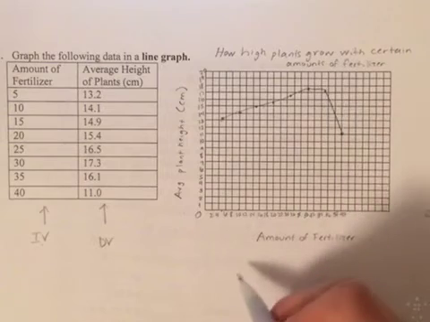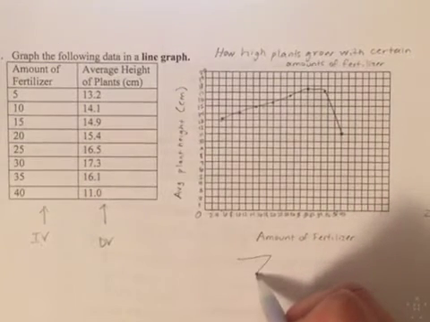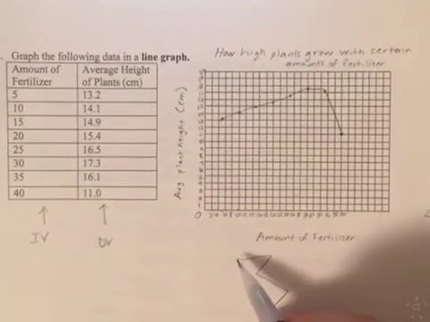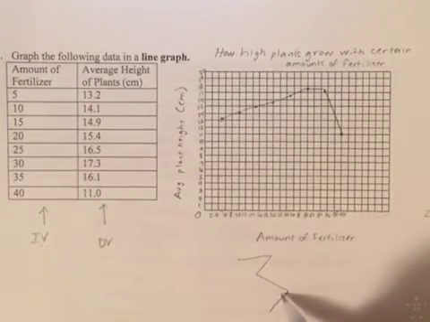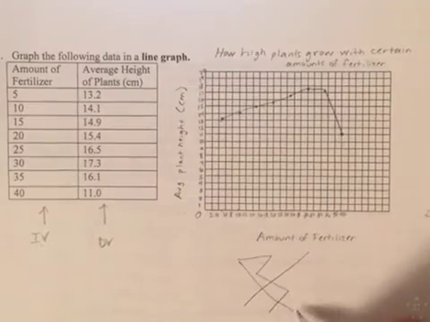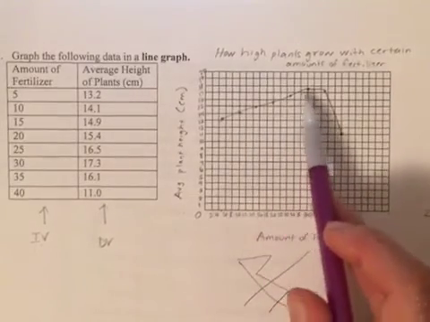Now, if your graph turns out to do something to this effect, that is a bad, bad sign. A line graph will never double back on itself like this. So that means you've done something wrong and you need to go back and fix it. So you do not want that. You want a continuous line.